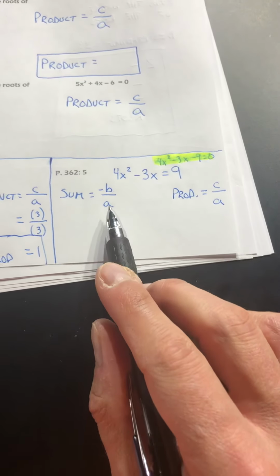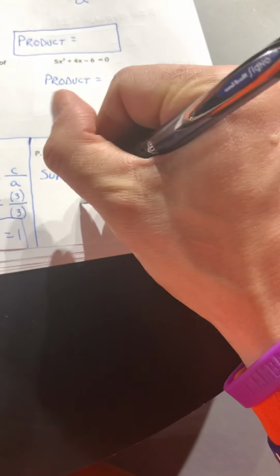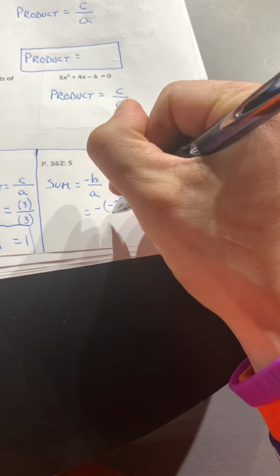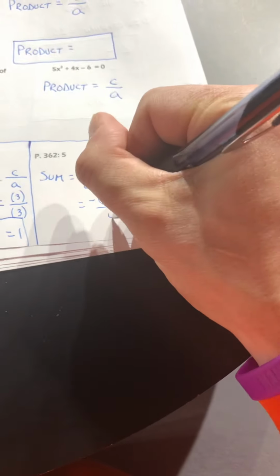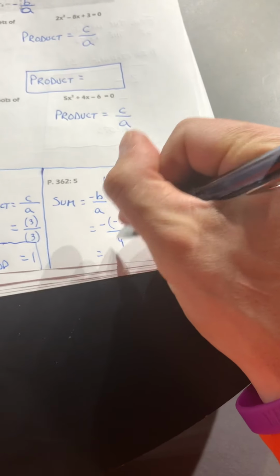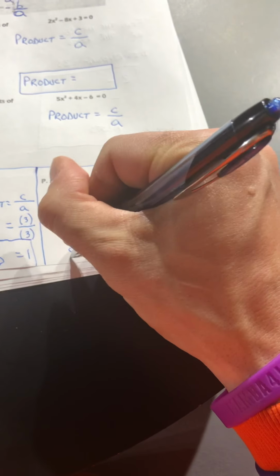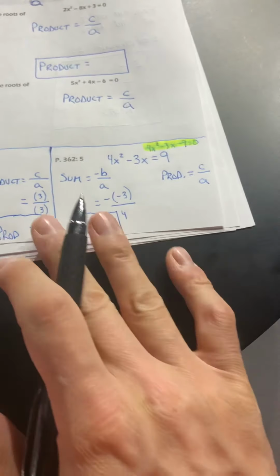Now all we're going to do is find our b value, which is negative 3. So negative of negative 3, all over our a value, which is 4. The sum of the roots is negative negative, which is positive, so our sum is 3/4, or 0.75.